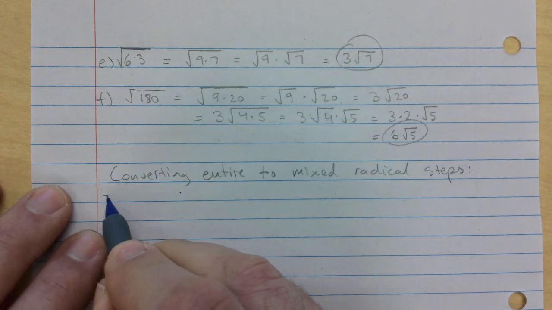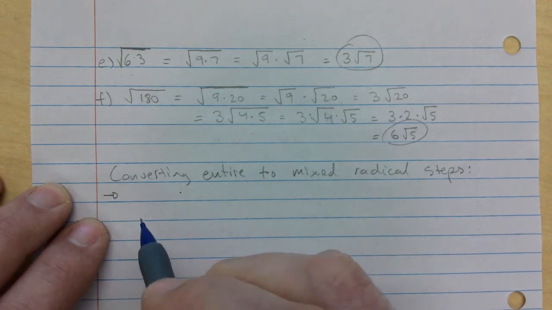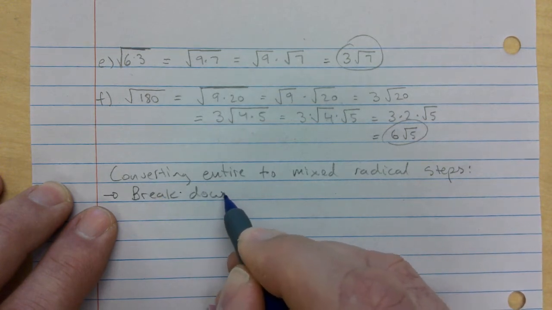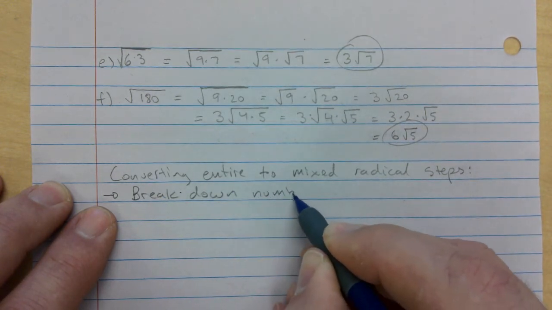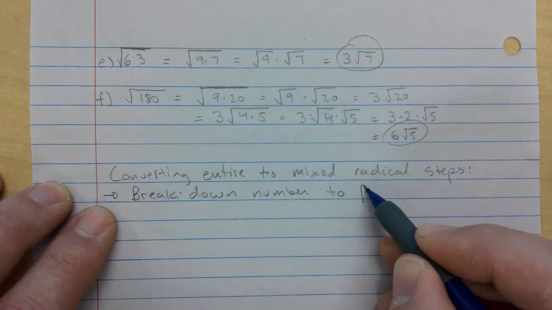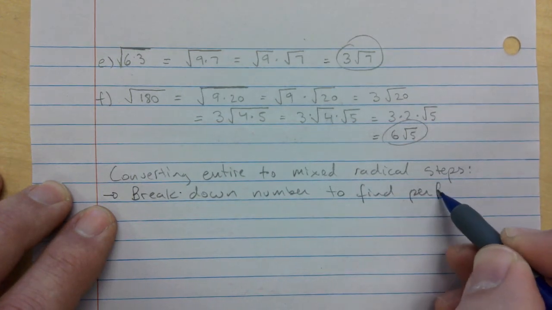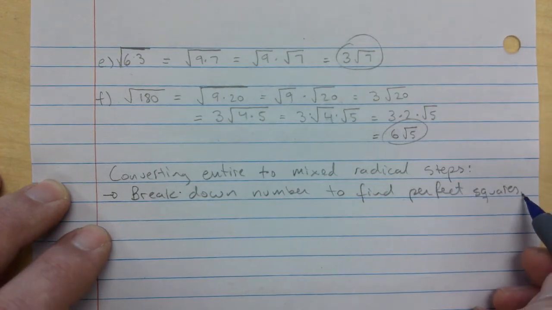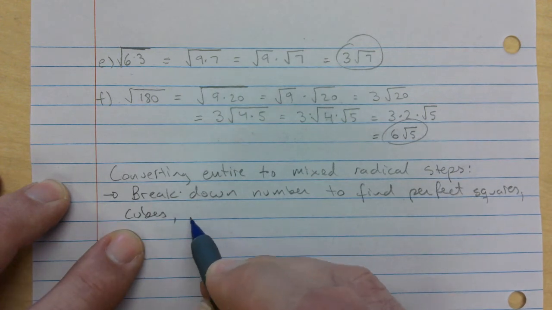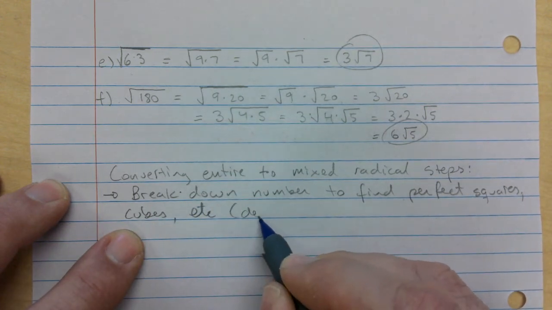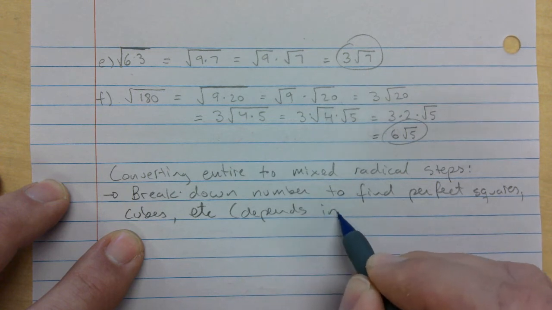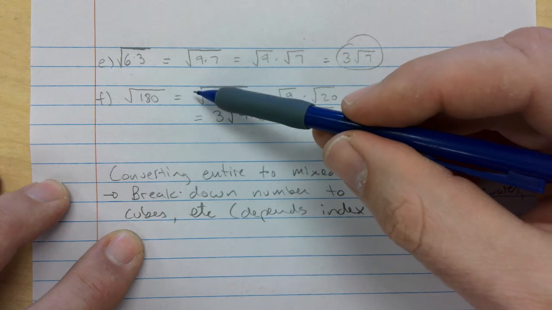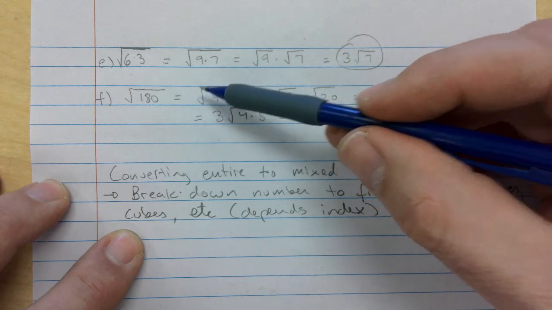I'll try to say it: break down the number to find perfect squares, cubes, etc. This depends on the index, right? The index is the little number above the radical, and if it's 2, it's not written, right?